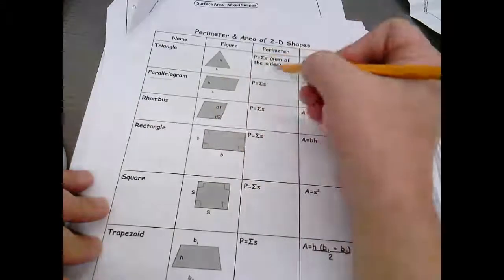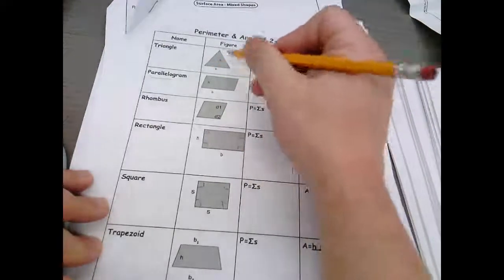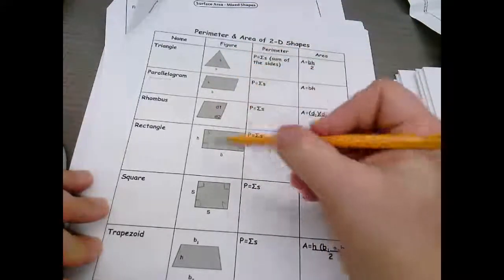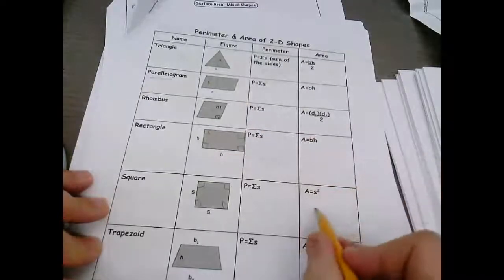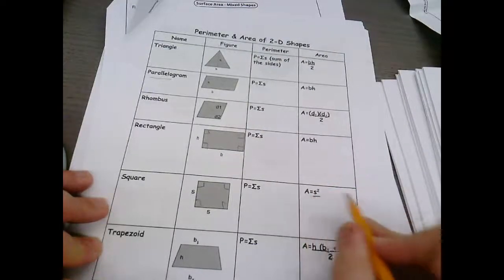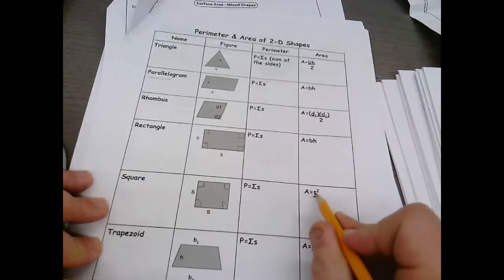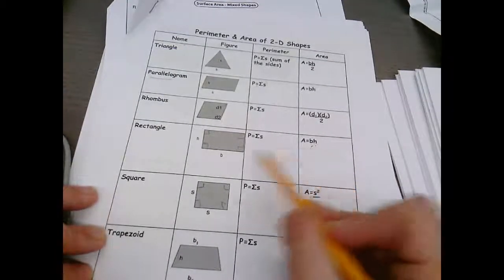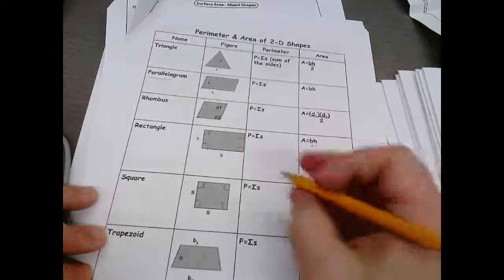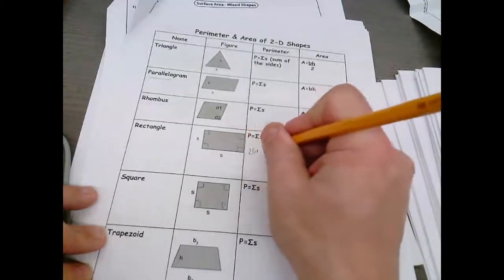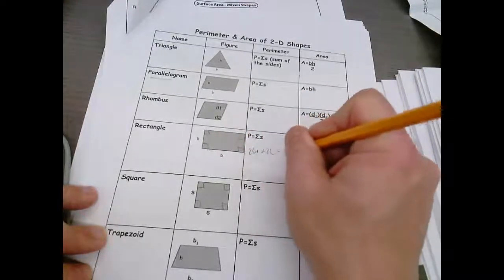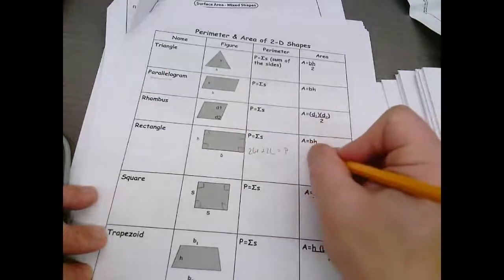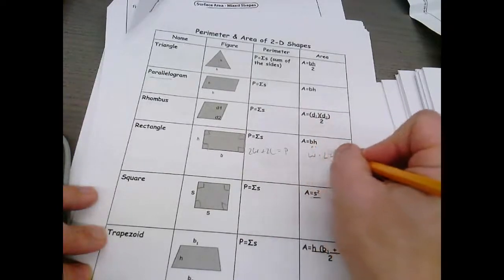Finding the perimeter of all these is pretty straightforward, just adding up all the outside sides, easy enough. With a square, it's side times itself, so you can do side squared. There you have it, base times height. For a rectangle, you can call it width times length: 2 widths plus 2 lengths equal the perimeter, and width times length equals the area.